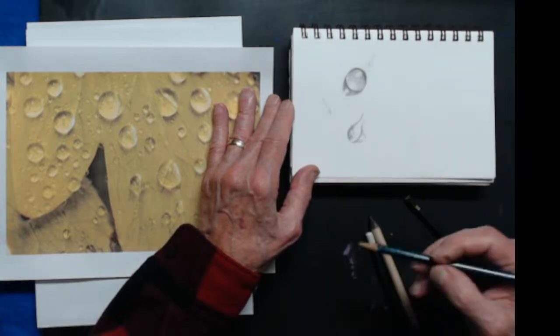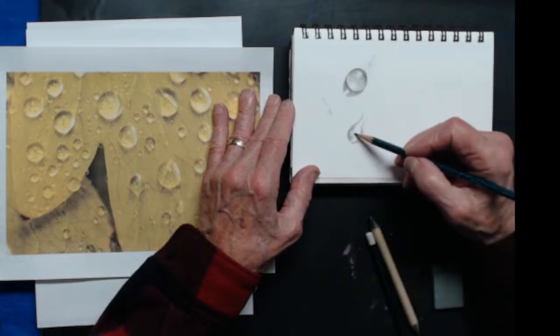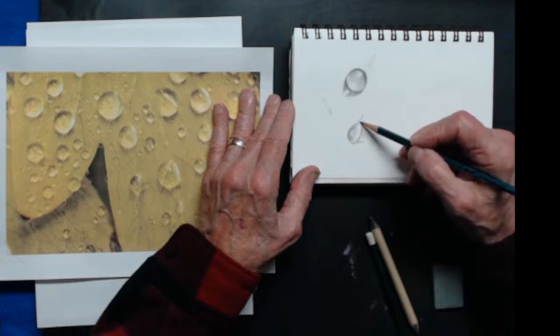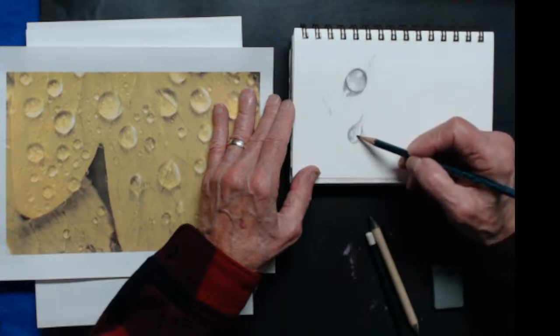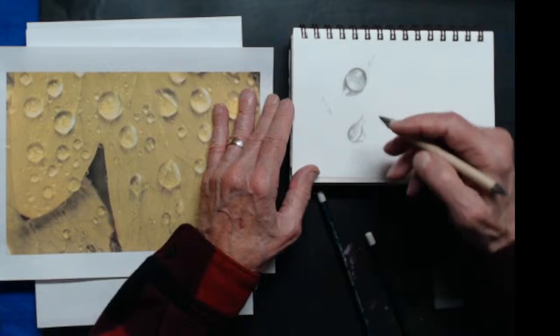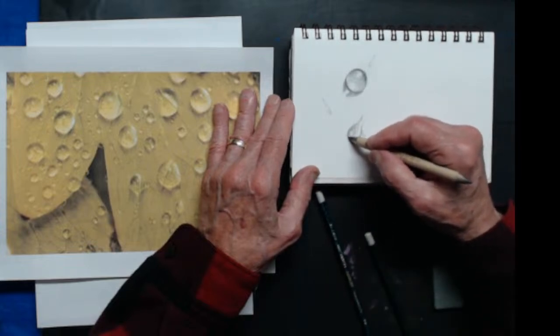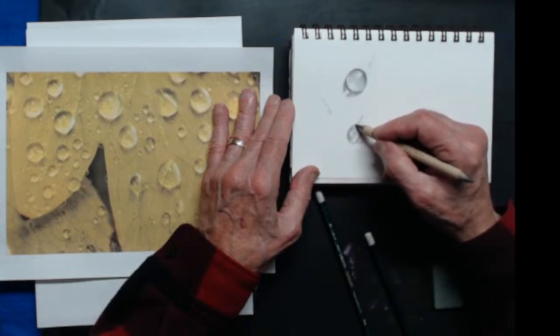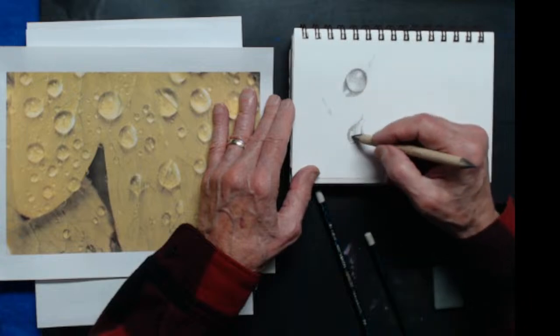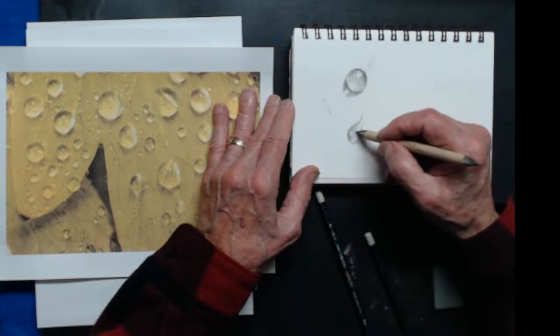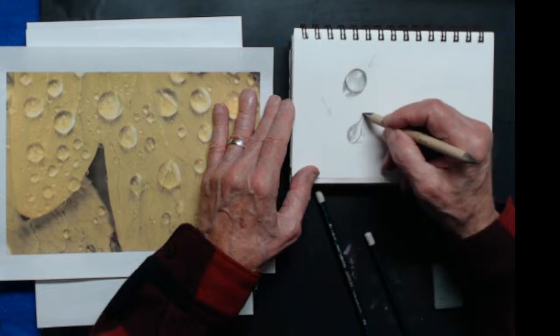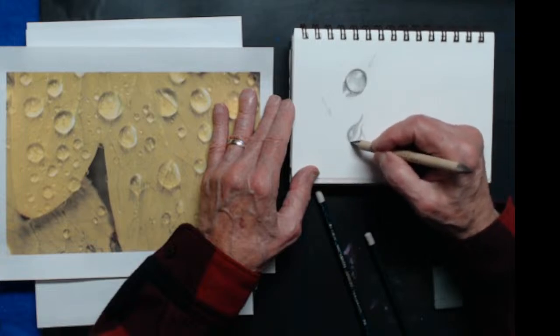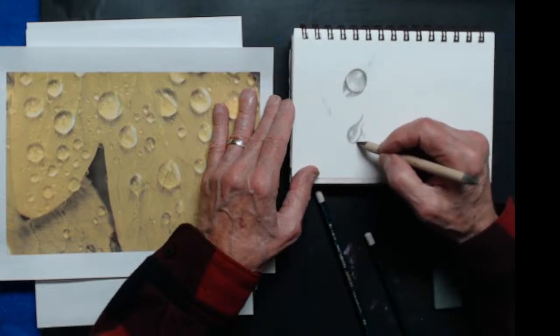Now go back. I got to get a little more marks down here. So I'm adding a little more graphite here at the bottom. And then I'm going to blend this in. The top is dark, opposite the light. And you've got the highlight. Then you've got the cast shadow.